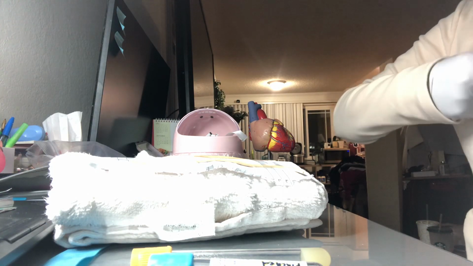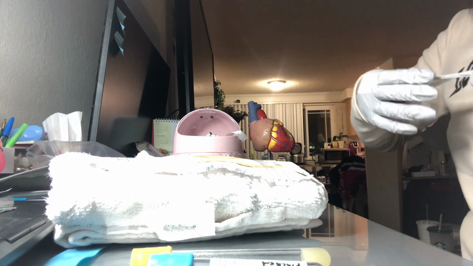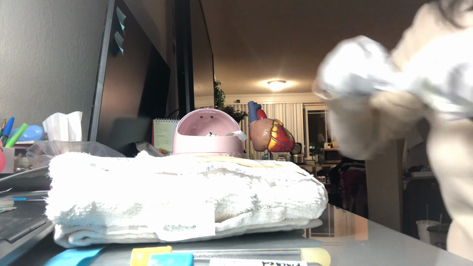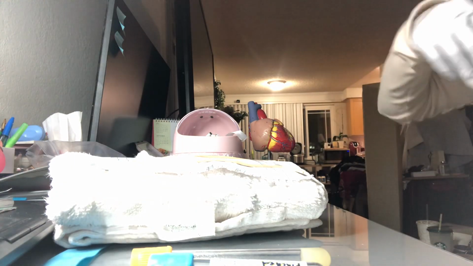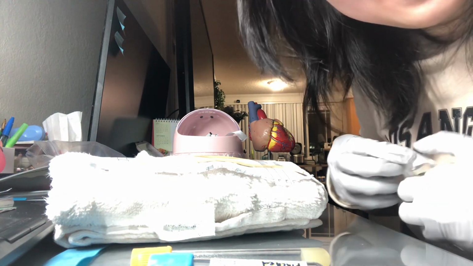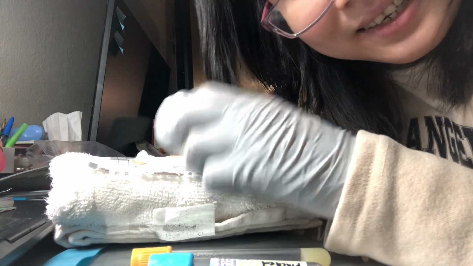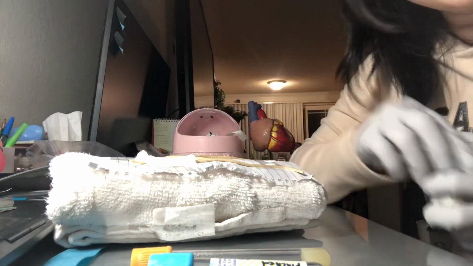This is a bit clumpy, but this is how you want it to be done. Sorry about this. With the medical tape. Thank you.